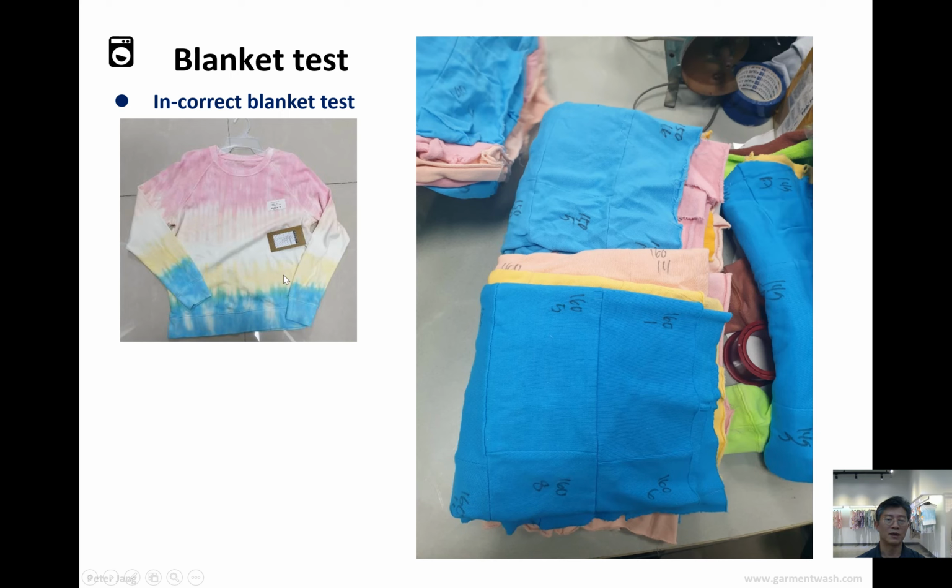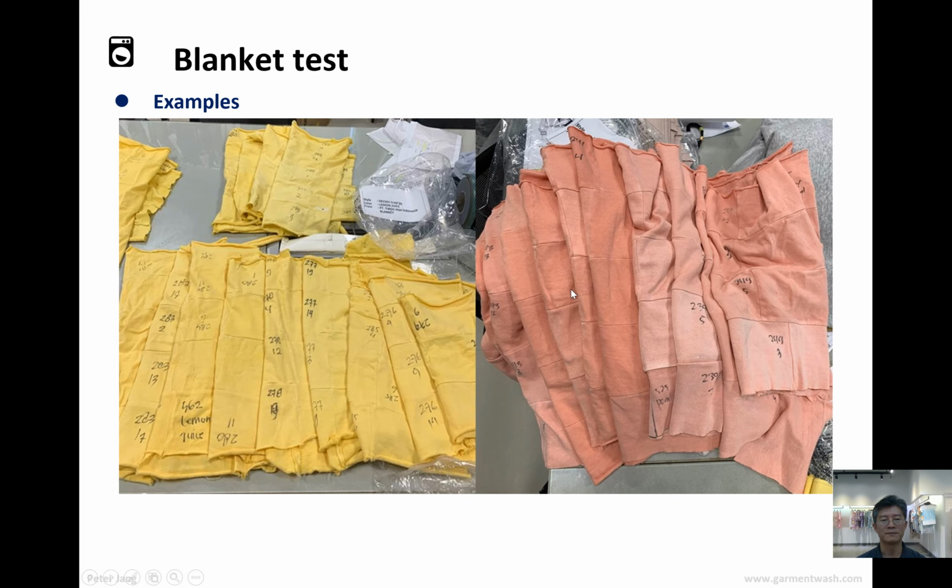This is an incorrect blanket test. Some laundries try to do a blanket test like that, but this is not a good way. By doing solid dyeing, we cannot find out if there are any softener problems or bleeding problems. So this is the incorrect way.